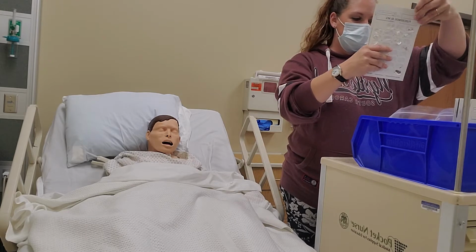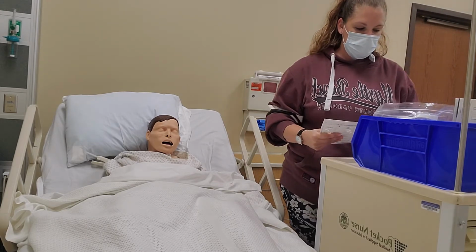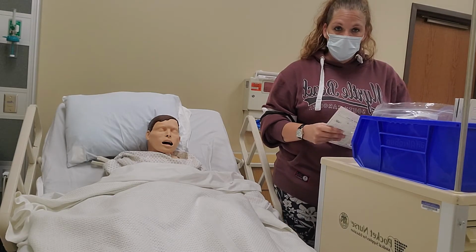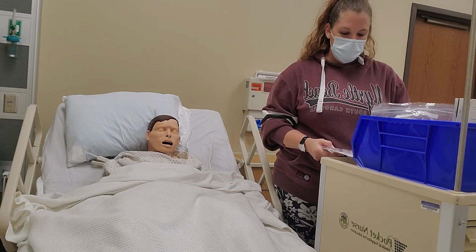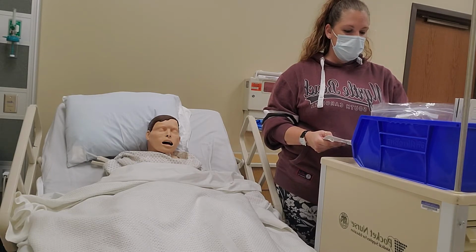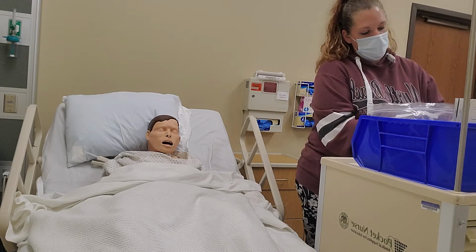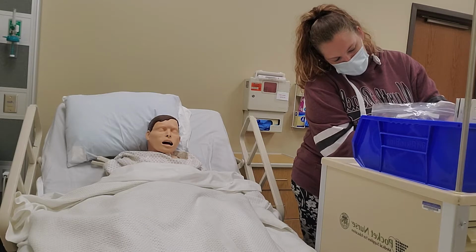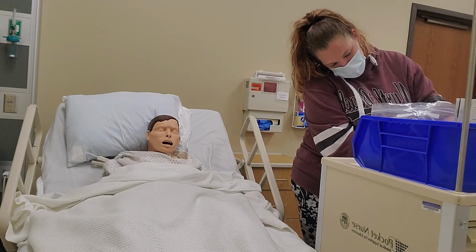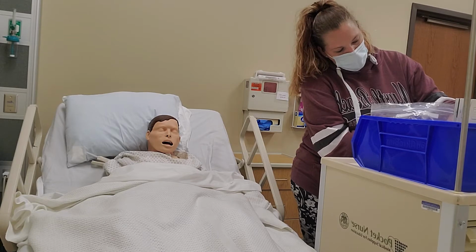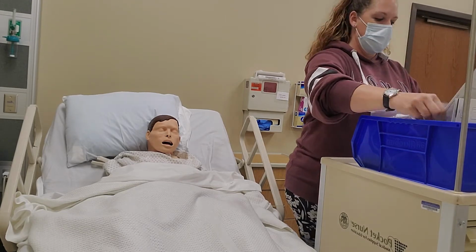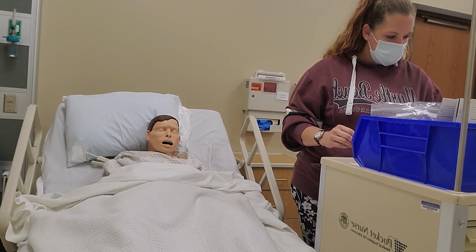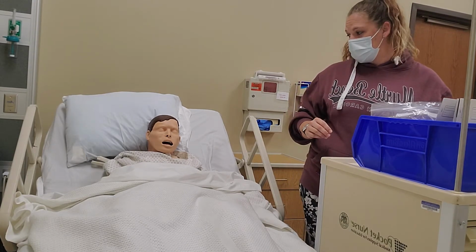Okay, so furosemide. I'm going to compare it to the MAR. 40 milligrams, 700. Okay. All right. Let's see. And then your pantoprazole.